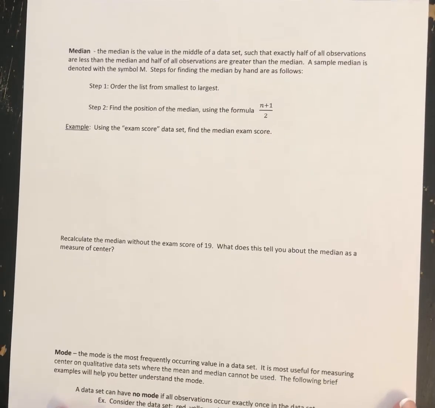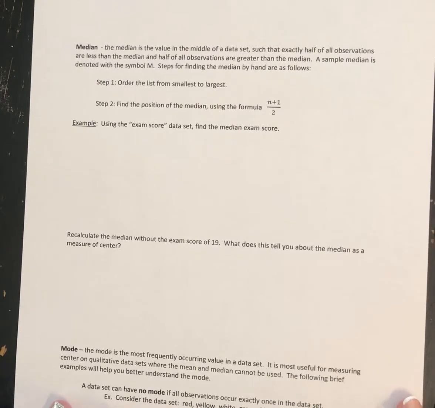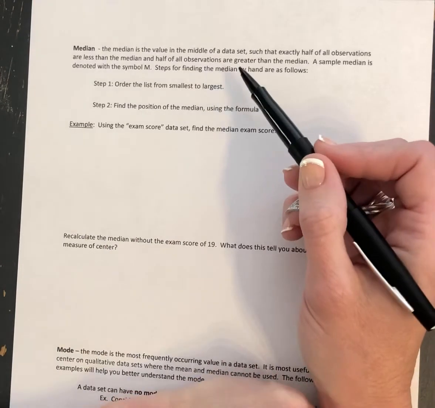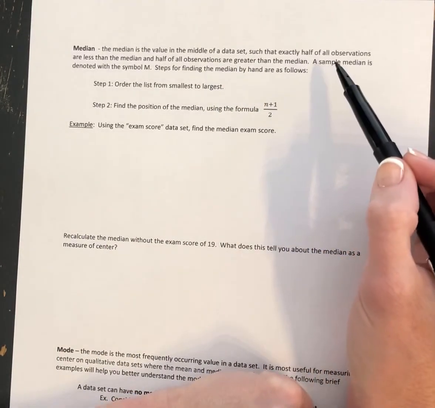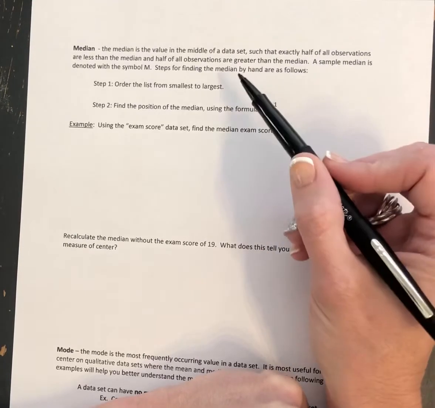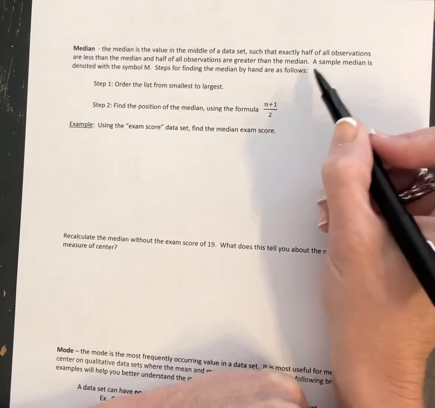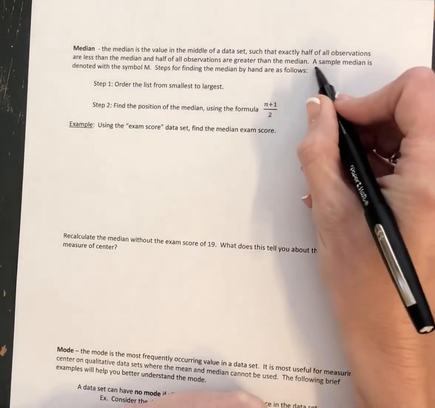So continuing on here, we're now at our second measure of center. This one is the median. And so the median is the value in the middle of a data set such that exactly half of all observations are less than the median and half of all observations are greater than the median. So the notation that we're going to use here is a capital M that represents our sample median.